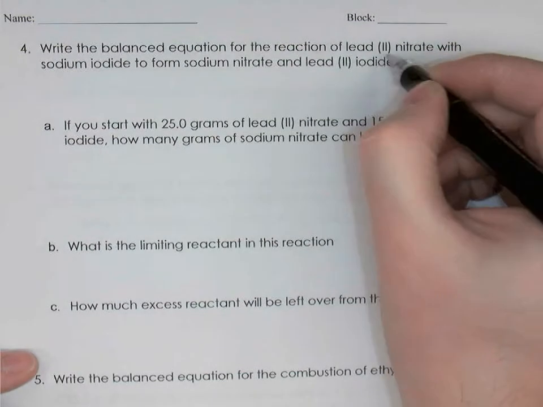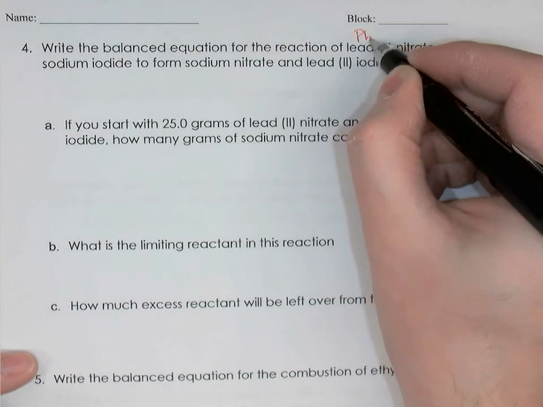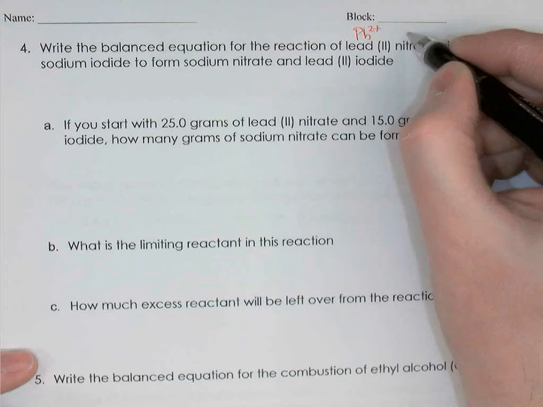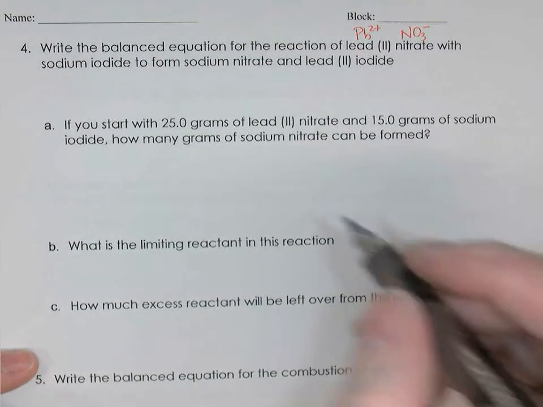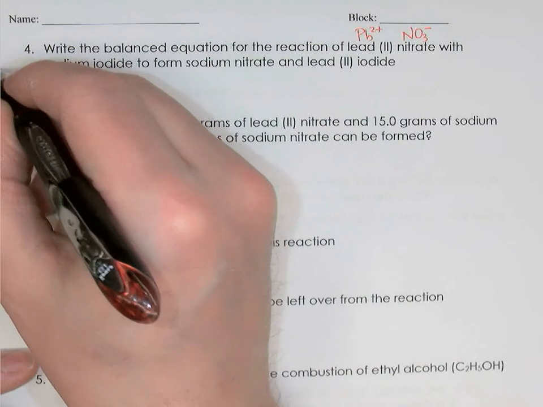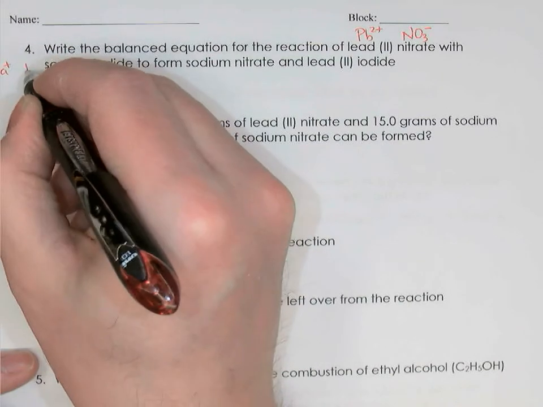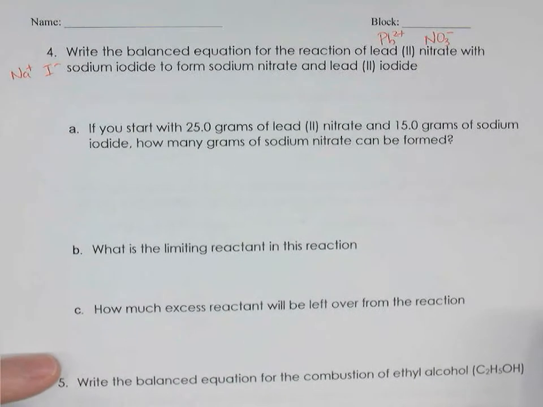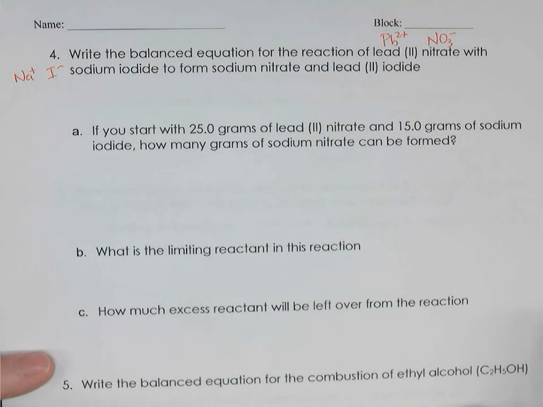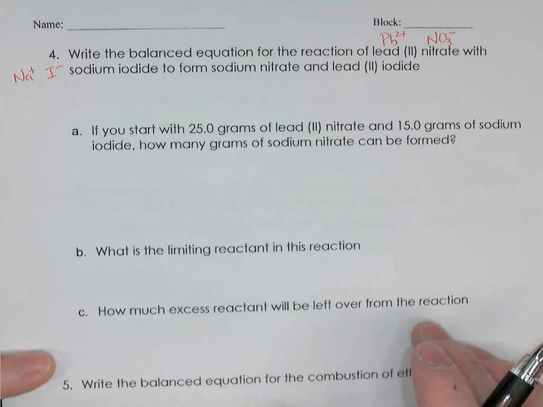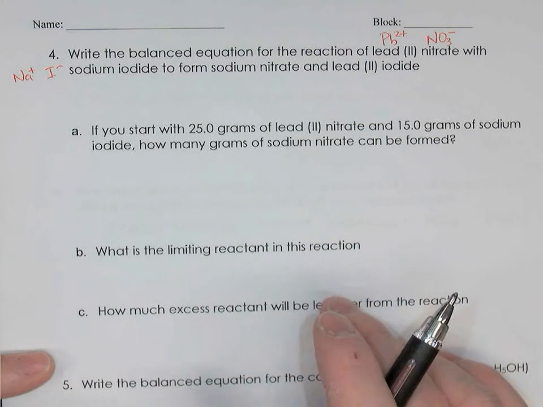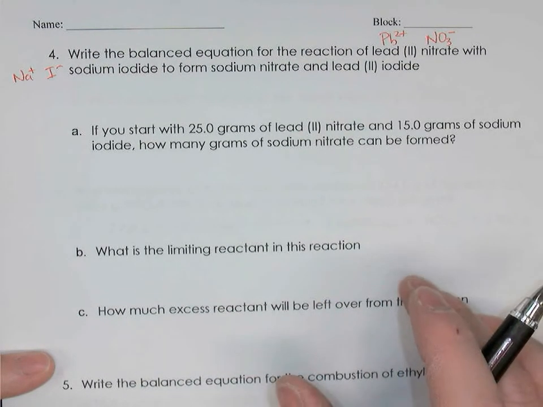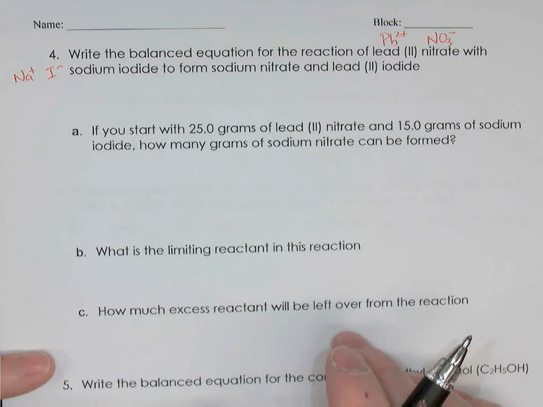When you hear lead 2 nitrate, you know that that means Pb2+ bonded to NO3-, and sodium iodide you know is Na+ bonded to I-. And now you realize that that's just a double replacement reaction, and they're going to just trade partners. So lead is going to bond with iodide, and sodium is going to bond with nitrate. The positives go with the negatives, right?